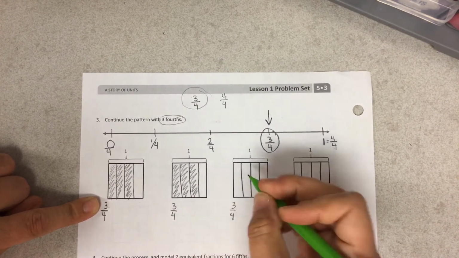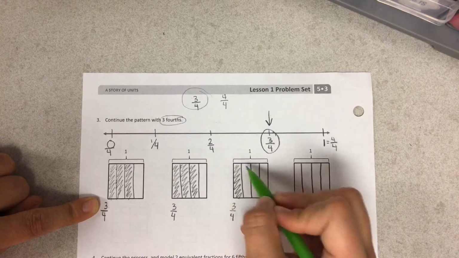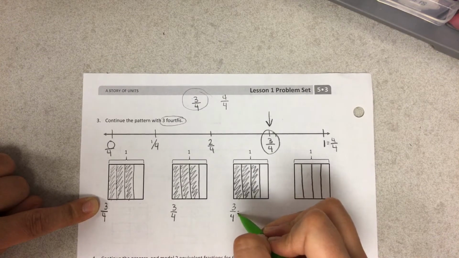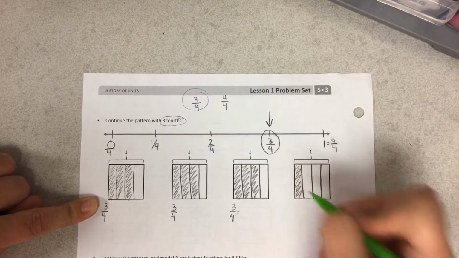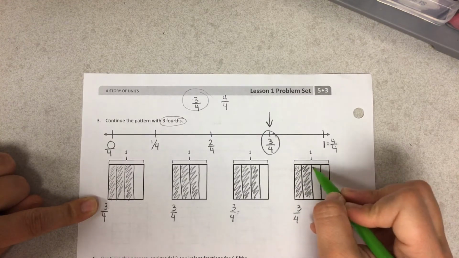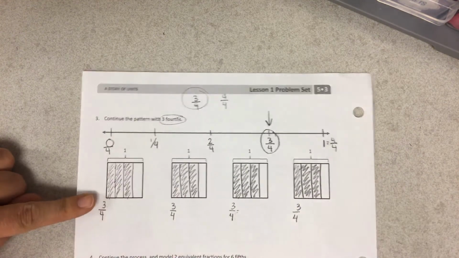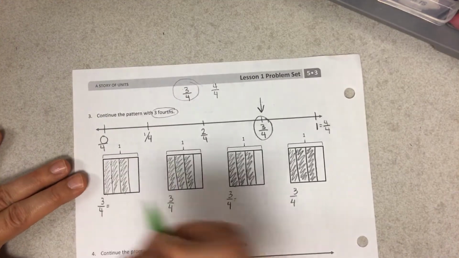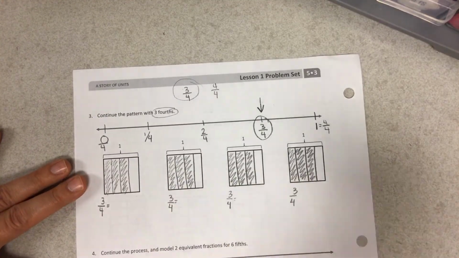This just goes back to what you guys are already aware of, you have already seen this, that I've got 3/4. Let's write 3/4. Okay. So what we're going to do is continue on, and we're going to create equivalent fractions. So they're going to be the same.